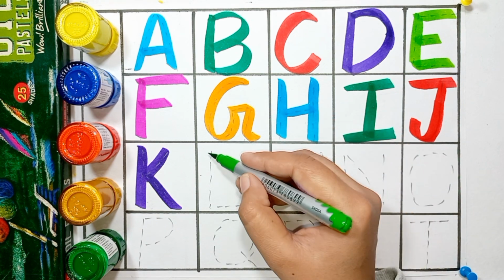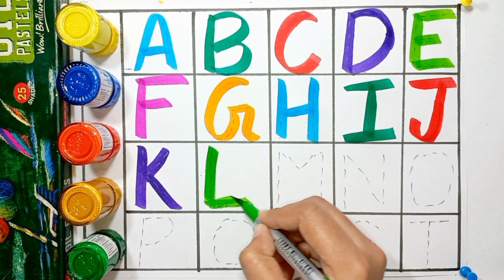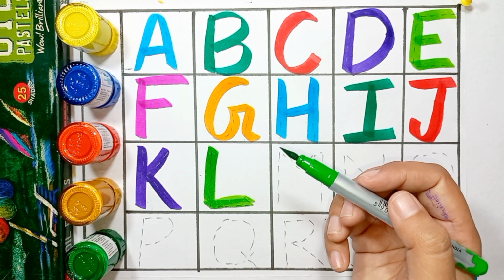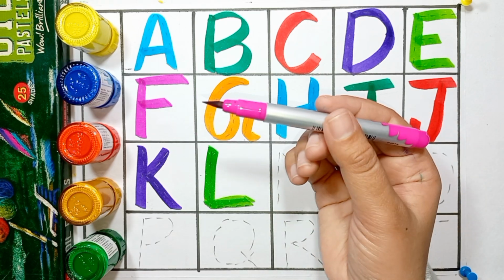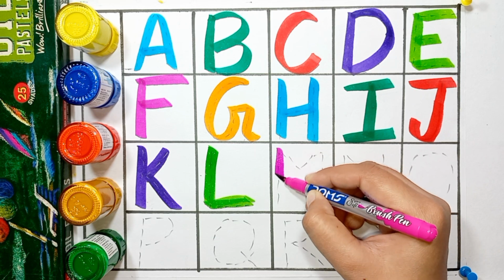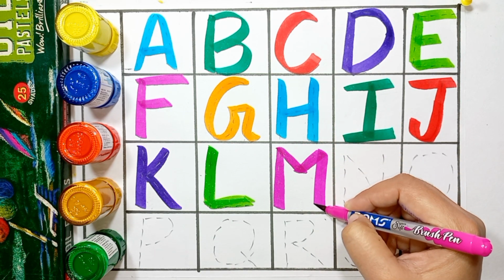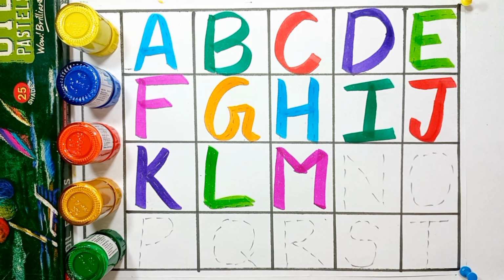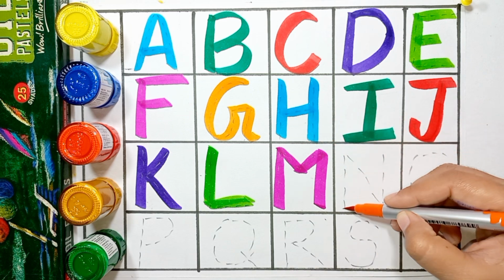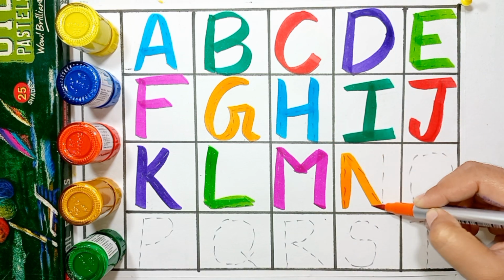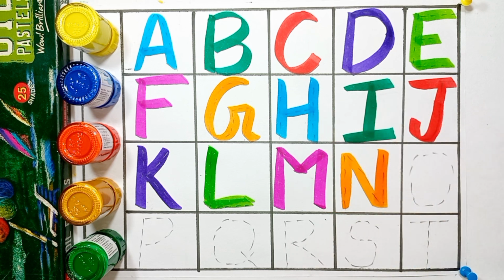Green color. L for lion. Pink color. M for man. Orange color. N for next.